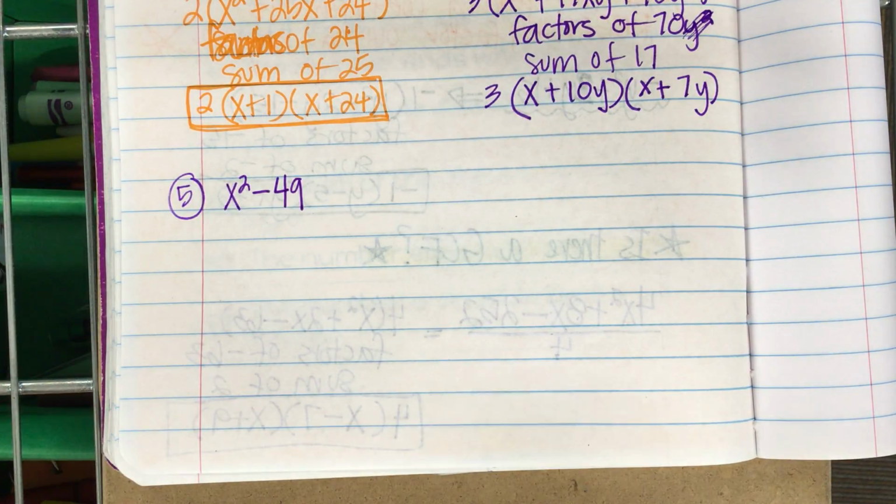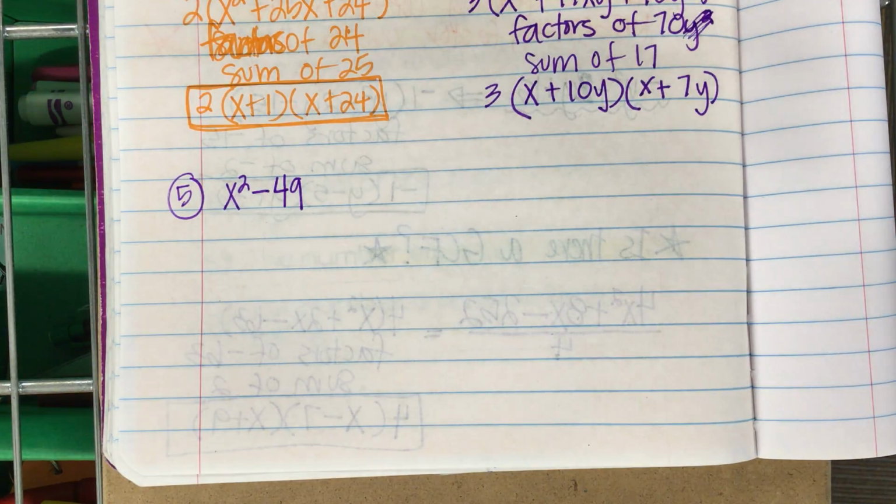Last but not least, x squared minus 49. Here's my problem. Every other problem we've done has been a trinomial. This is a binomial. Can you rewrite this binomial as a trinomial? You do plus 0.